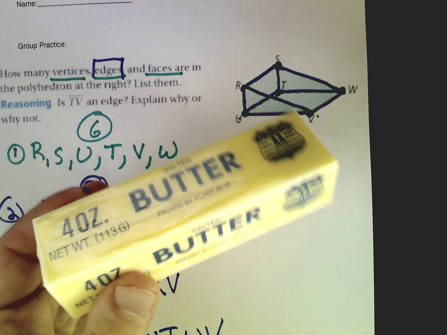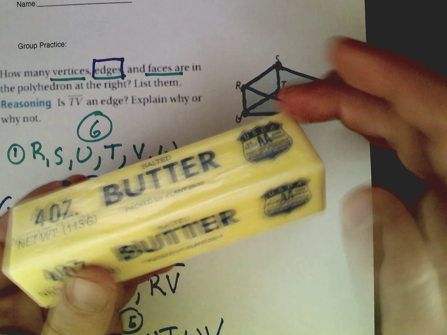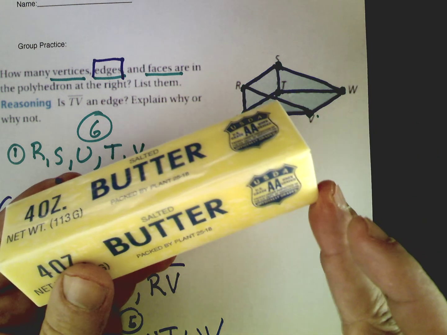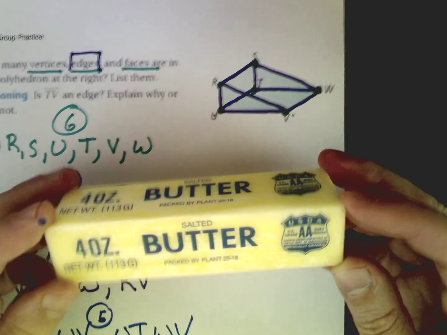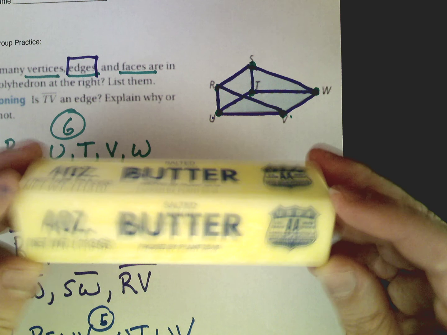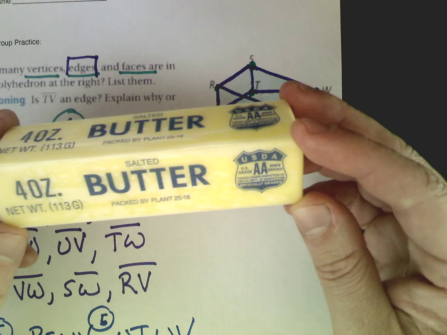Let's look at the vertices. There are 4 sharp corners here and 4 sharp corners here. I think of them as the sharpest parts of the shape. This has 8.